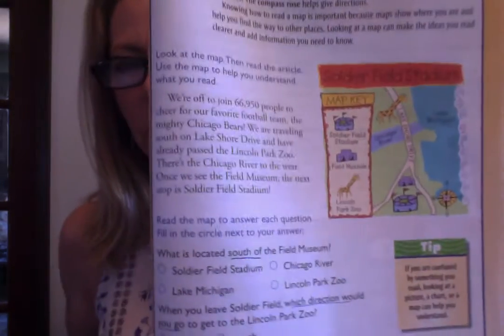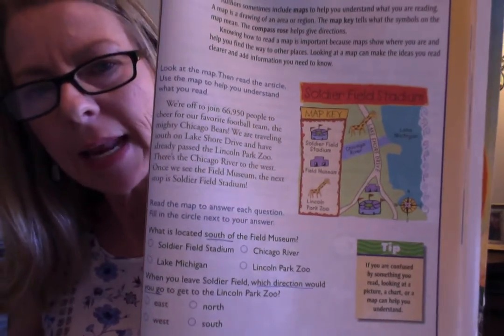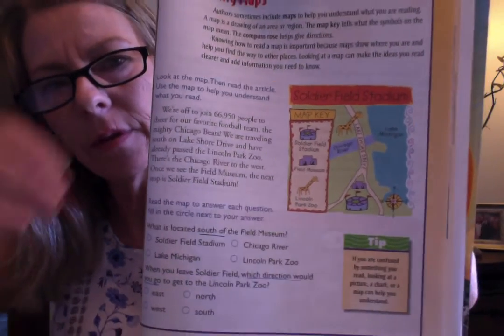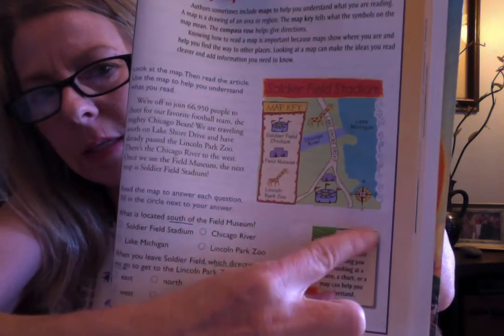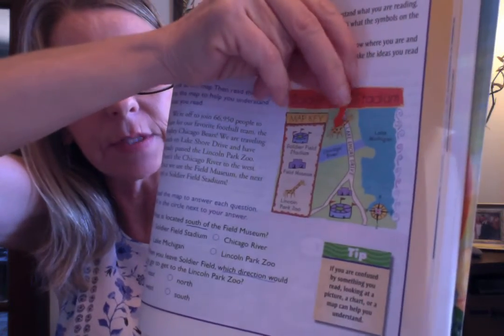We're off to join 66,950 people to cheer for our favorite football team, the mighty Chicago Bears. We are traveling south on Lakeshore Drive. So look at where Lakeshore Drive is. Which way would you be heading if you were driving south? Right, we would be driving this way, south, right? Because we're following the compass rose. Okay, let's see what it says here. We're traveling south on Lakeshore Drive, so we're driving this way, okay?